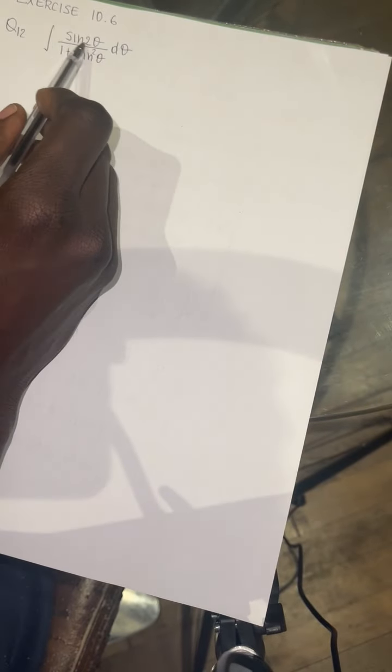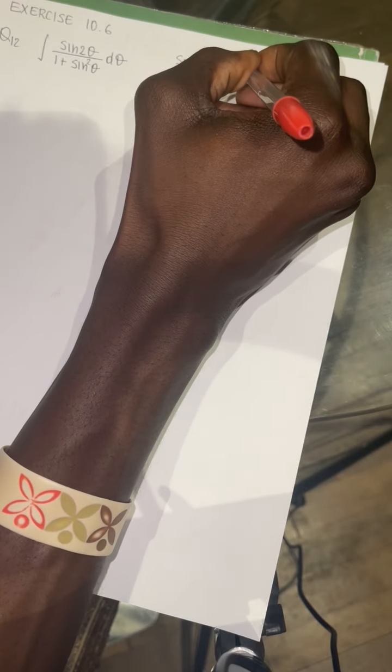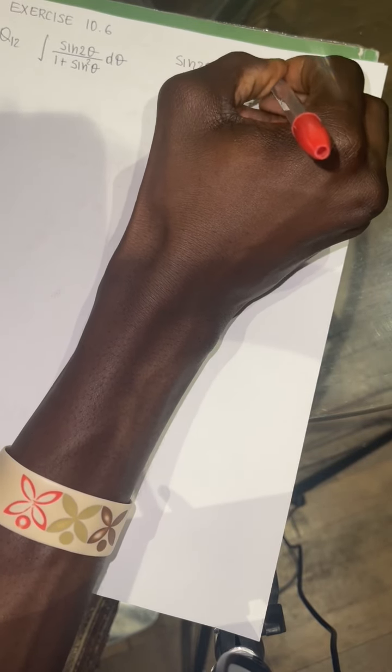What is sine of 2 theta? Sine of 2 theta is 2 cos theta sine theta. So this is the formula. So now what does this mean? I'm going to repeat this integration.